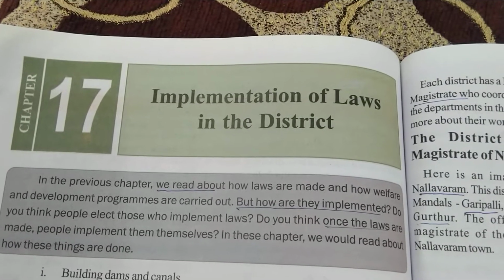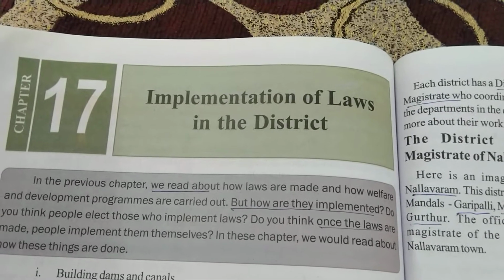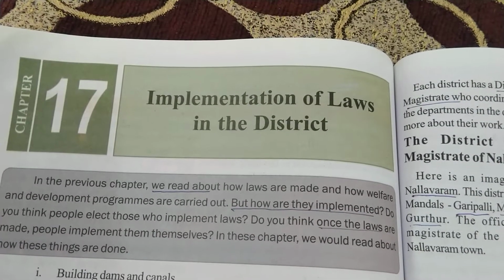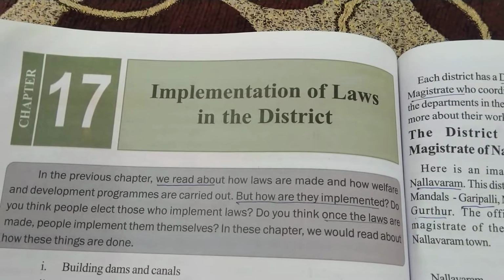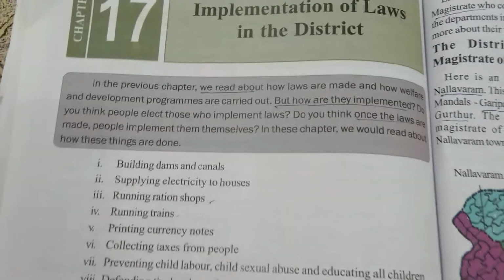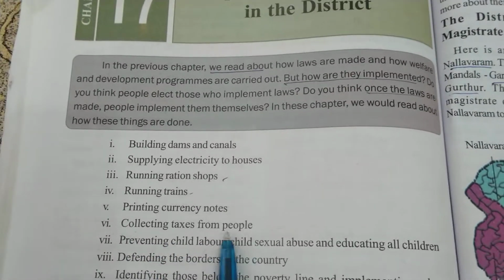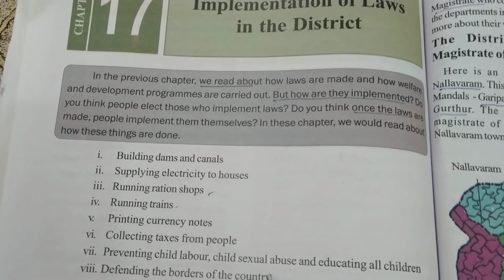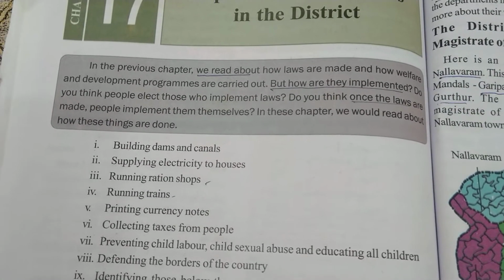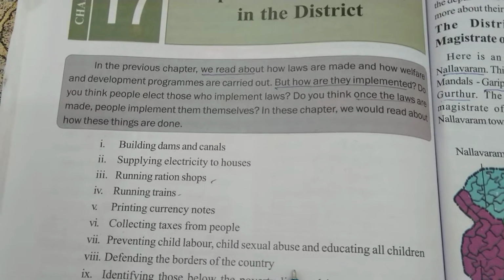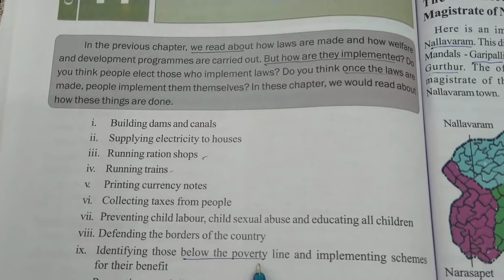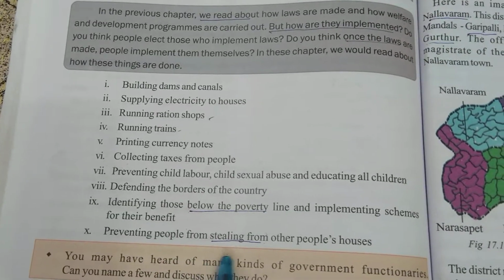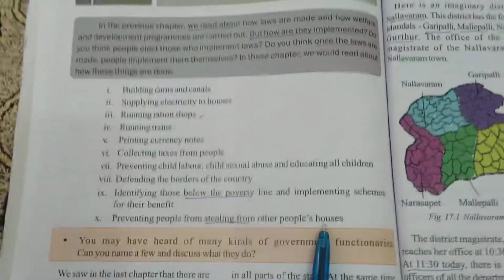Those should be looked after by the government. Example: building dams and canals, supplying electricity to houses, not only houses, to factories, running ration shops, running trains, printing currency notes, collecting taxes from people, preventing child labor, child sexual abuse, and educating all children, defending the borders of the country, identifying those below the poverty line and implementing schemes for their benefit, preventing people from stealing from other people's houses, means protection.